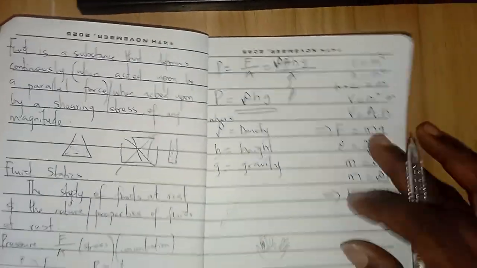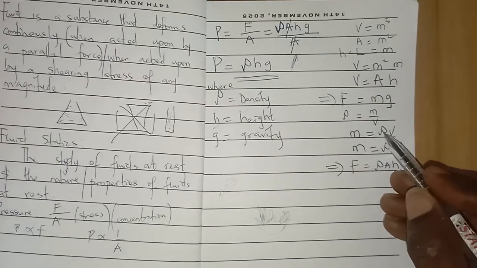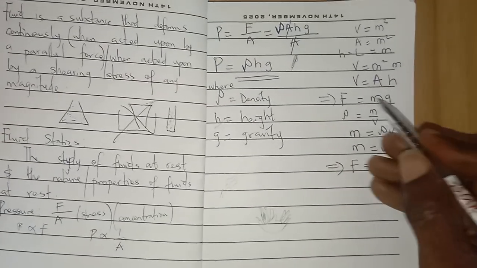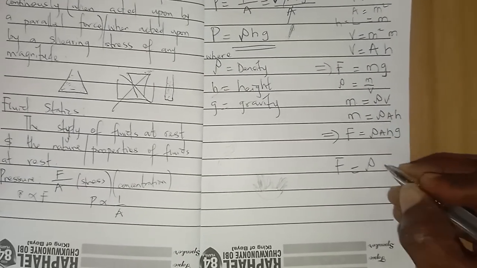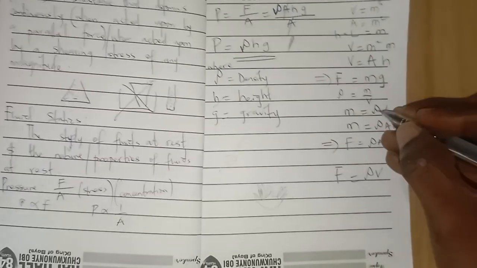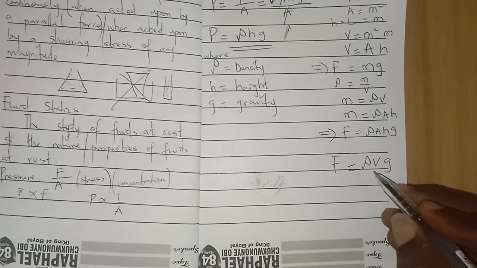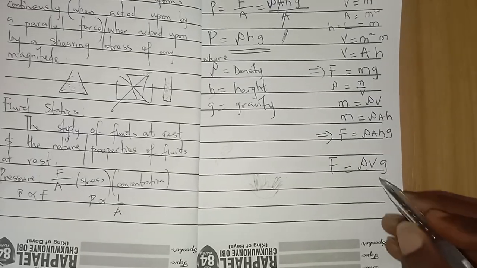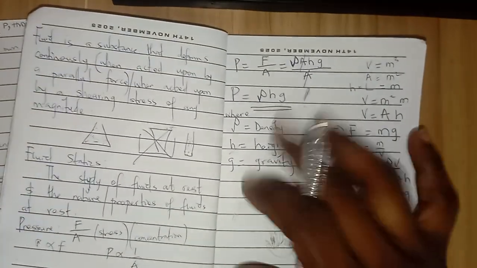And what this thing means is that notice here that I have m equals density times V. If I put it here, what this means is that force is also equal to mass, which is density times V, then remember the g here. Everything here is mass, then g here. So force can also be ρVg, that is density, volume, and g, or you say ρgV. So if I know this, that is that.